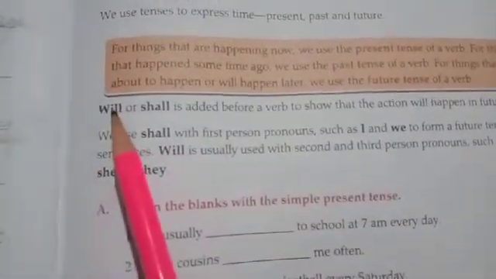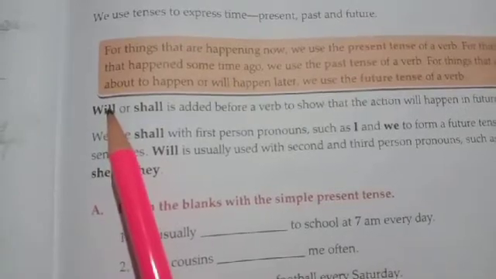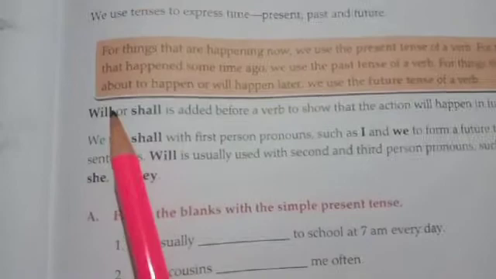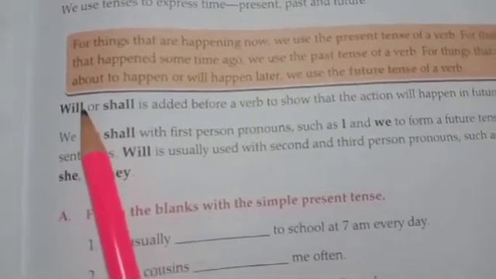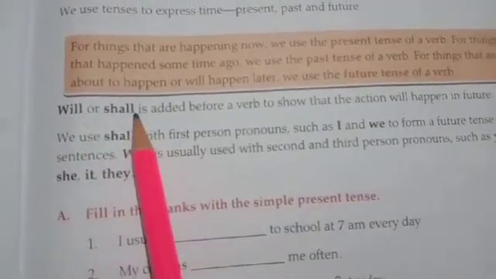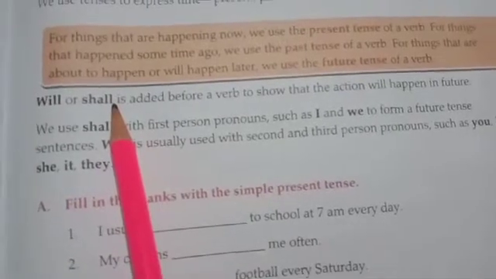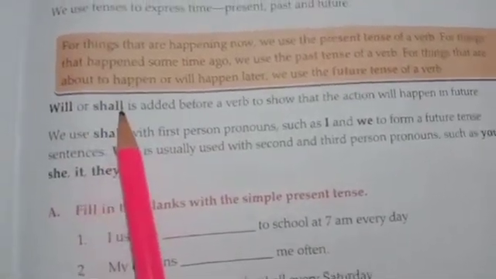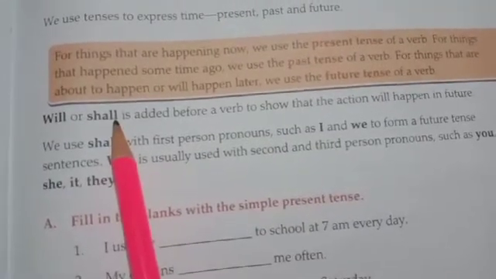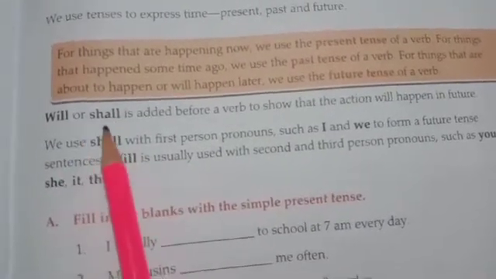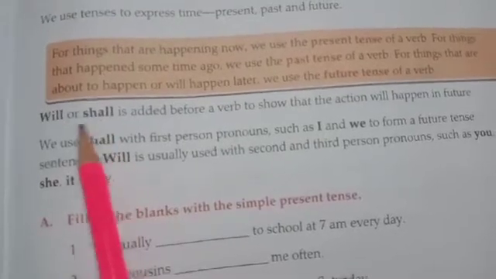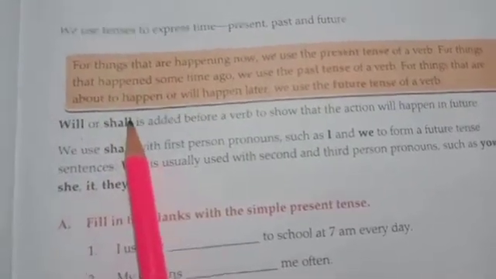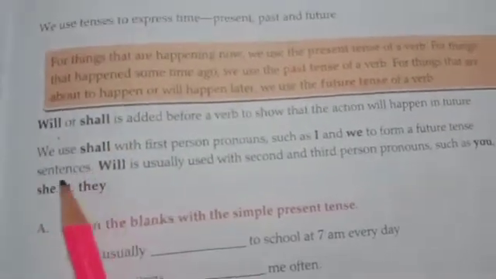Yesterday, in the previous worksheet, we learnt when to use is, are, has and have. Now in this worksheet, what is given about will or shall? Now you all must be confused. When we use future tense, we use will and shall. Whenever the sentence is future tense, then will and shall are used. Now you must be thinking how you will come to know when to use will and when to use shall. So over here it is explained.